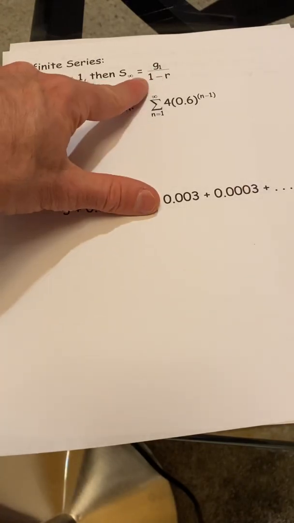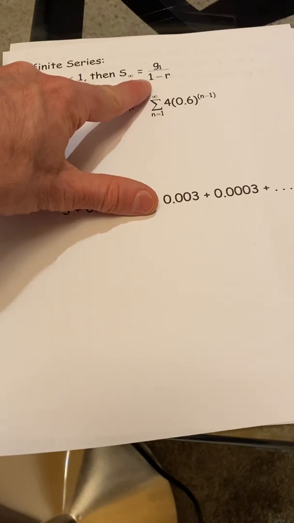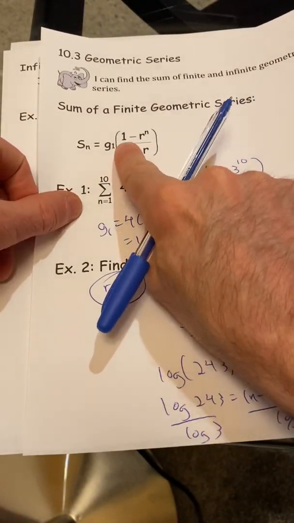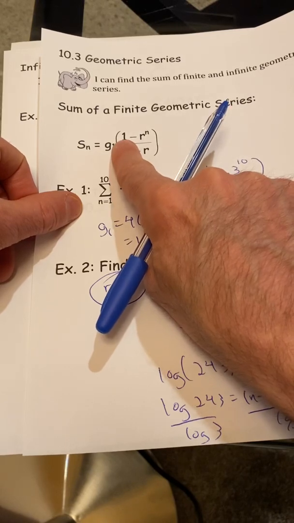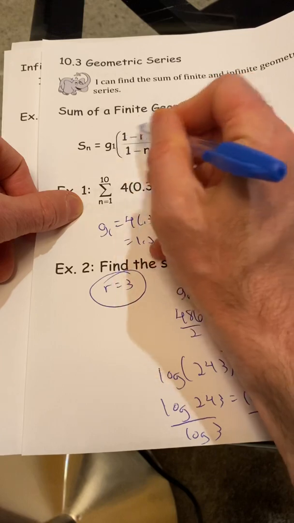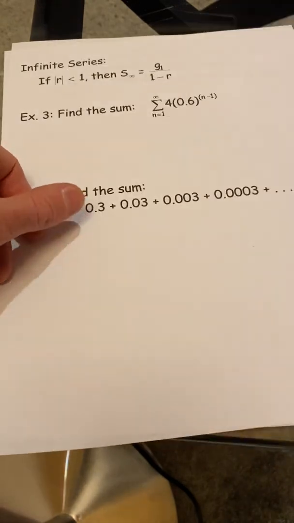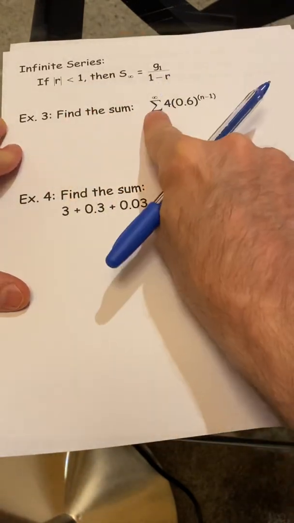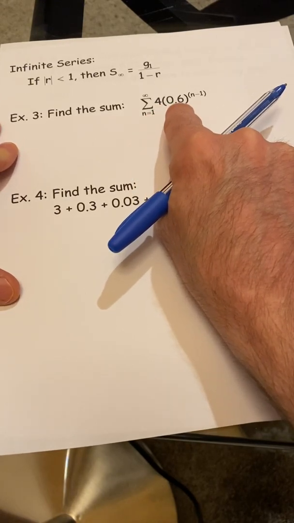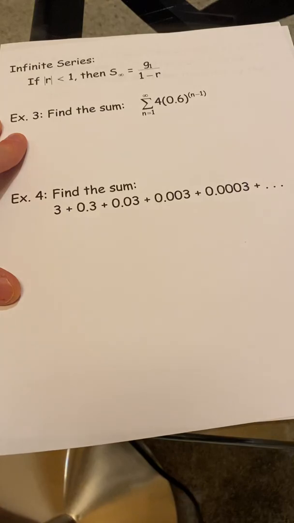And this actually comes from this formula. Basically, what's happening is if the rate is below 1, you're essentially ignoring this value right here. So, find the infinite sum of 4 times 0.6 to the n minus 1.